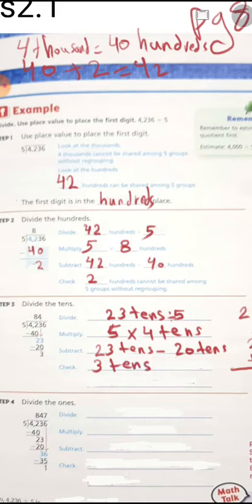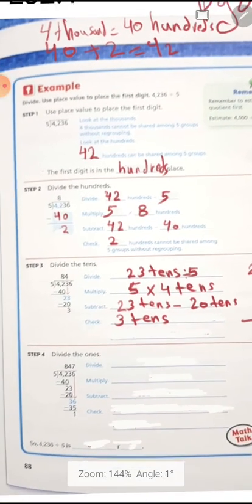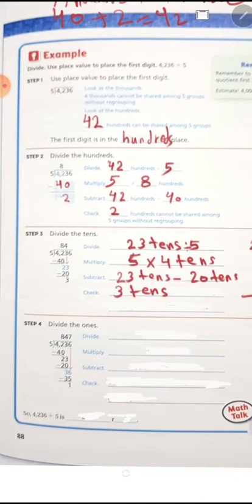Okay, can I divide this answer by 5? No, I can't. So what I have to do, as we learned, is regroup the number with the digit after the tens, which is the ones. So I will move to the ones. Now, step 4. I will take the number in the ones digit and put it next to the number in the tens digit.